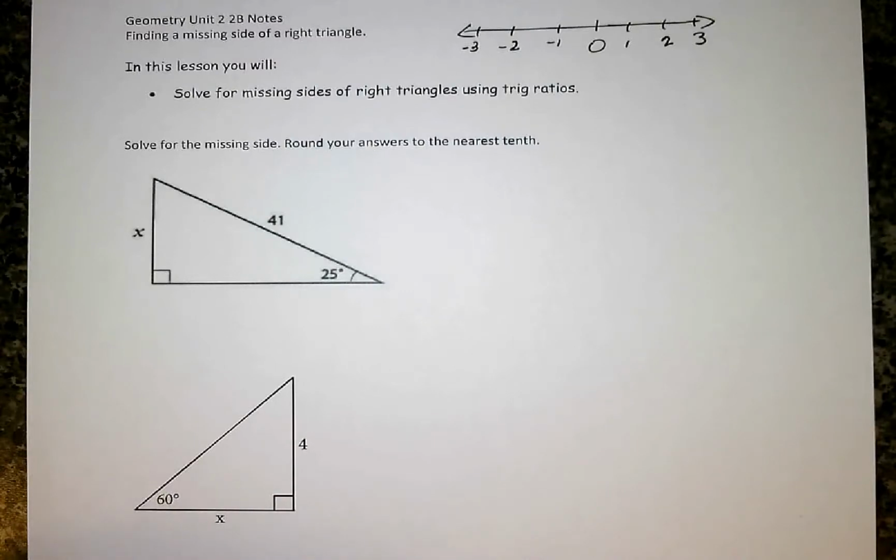We're going to go over the notes for section 2B, how to find the missing side of a right triangle.